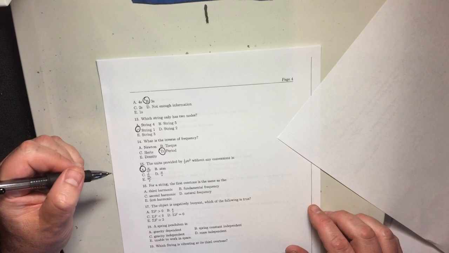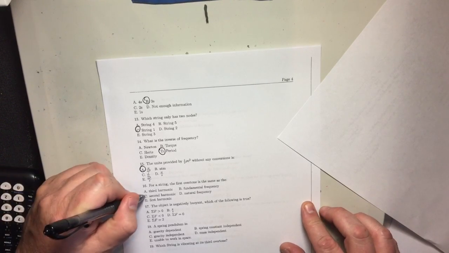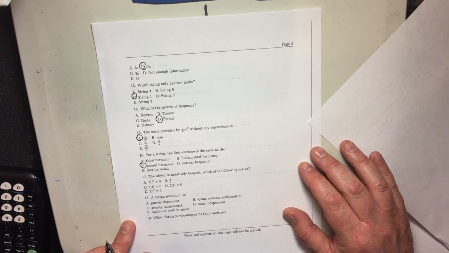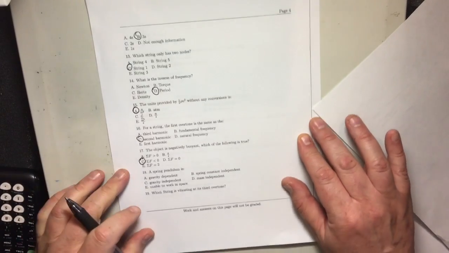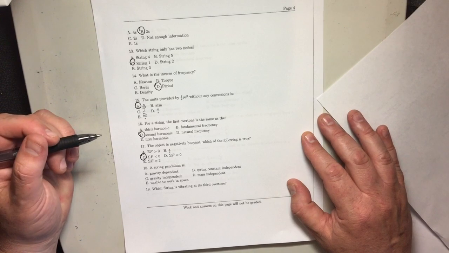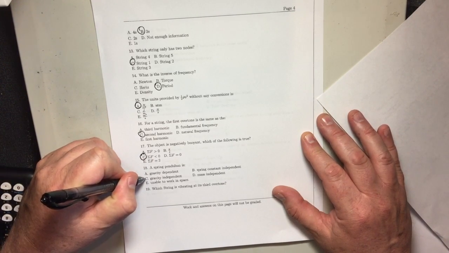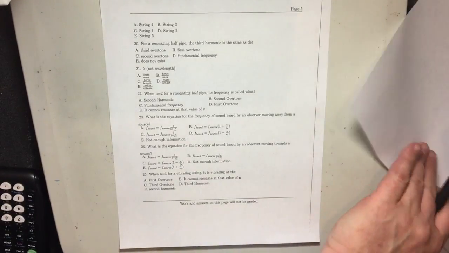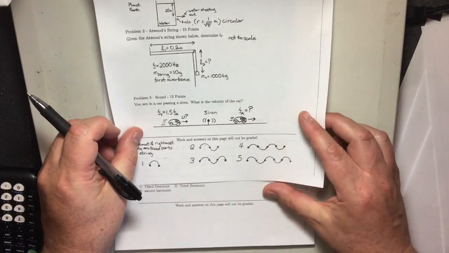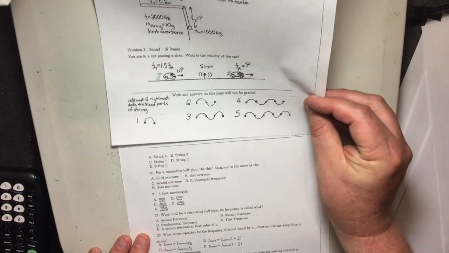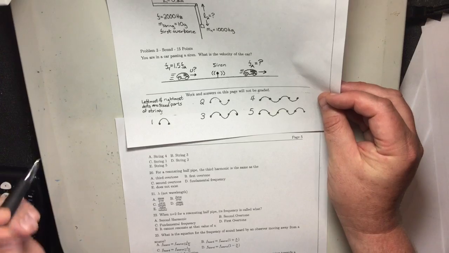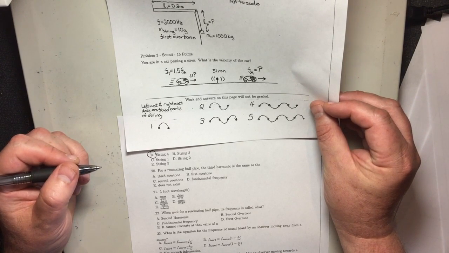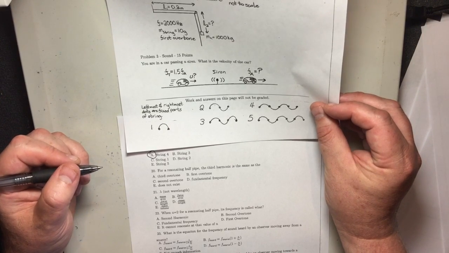For a string, the first overtone is the same as second harmonic. Object is negatively buoyant. Which of the following is true? C. A spring pendulum is gravity independent. Which string is vibrating at its third overtone? Third overtone, which one? So third overtone will be string 4, yes. What is string 4's harmonic? So third overtone is what harmonic? 4th, yes.